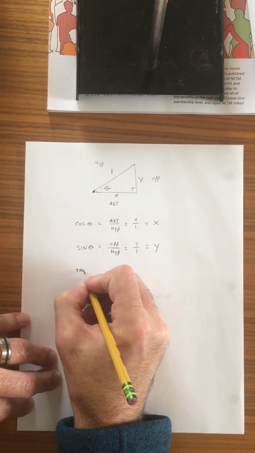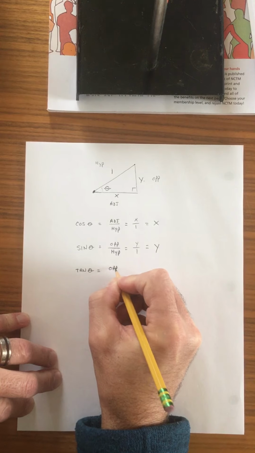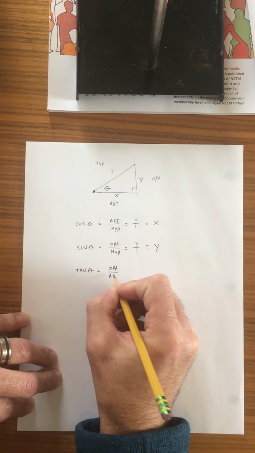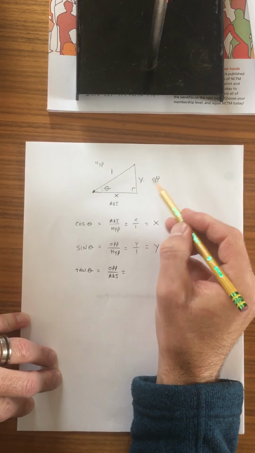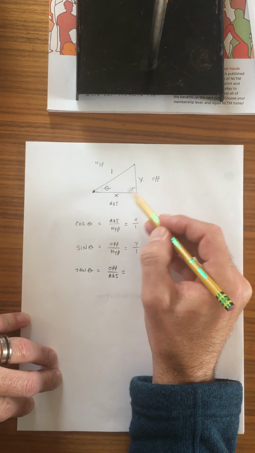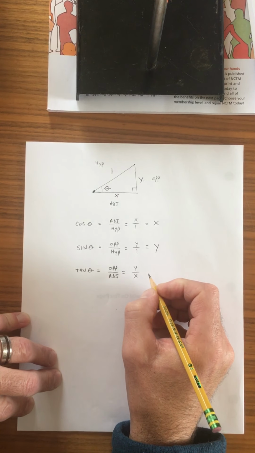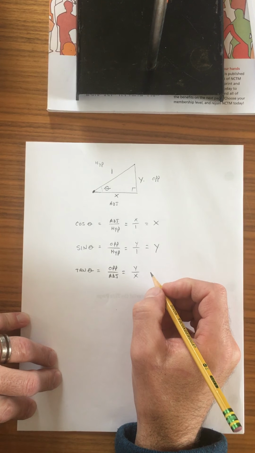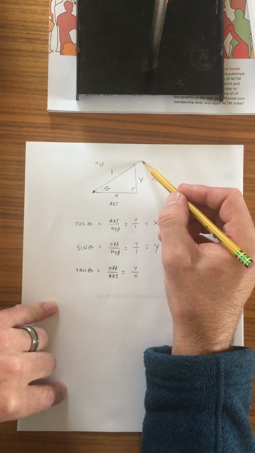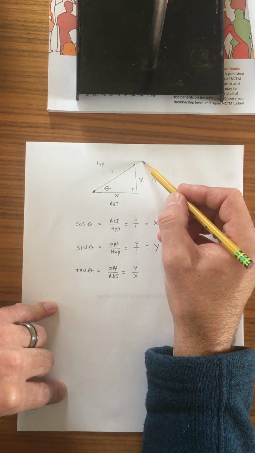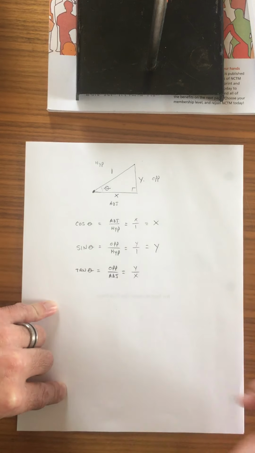Let's do one more. The tangent of an angle is opposite over adjacent. So opposite over adjacent is y over x. And there it is. So if we know the xy coordinates for an angle on the unit circle, we can figure out the tangent, the sine, and the cosine.